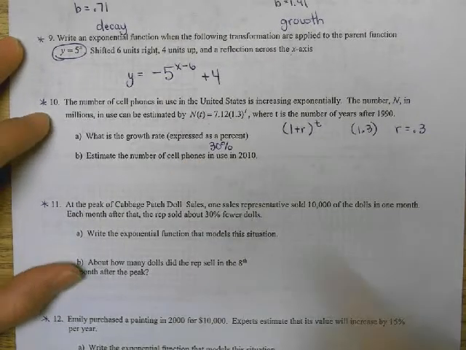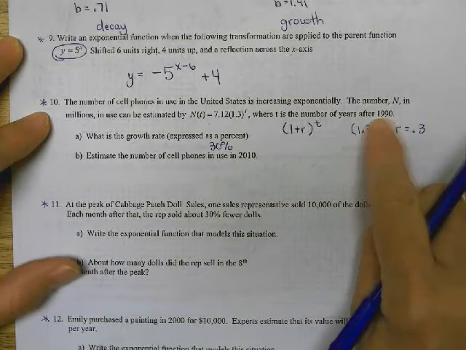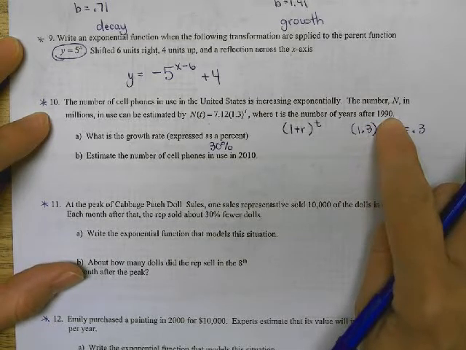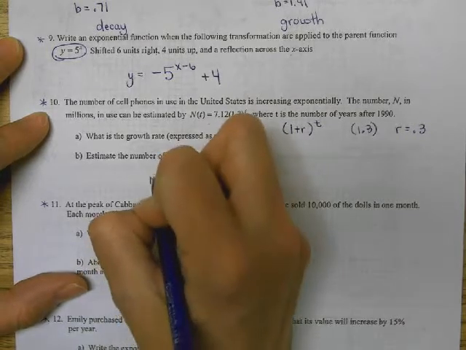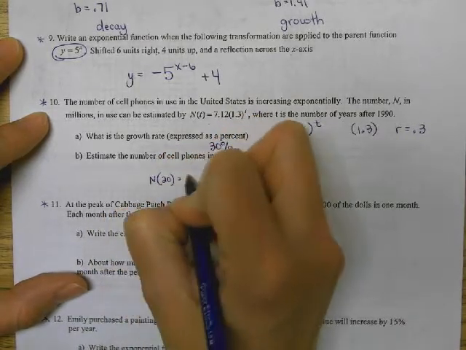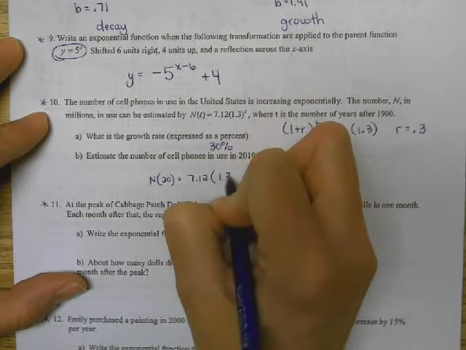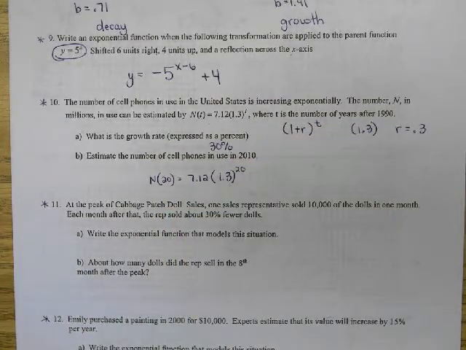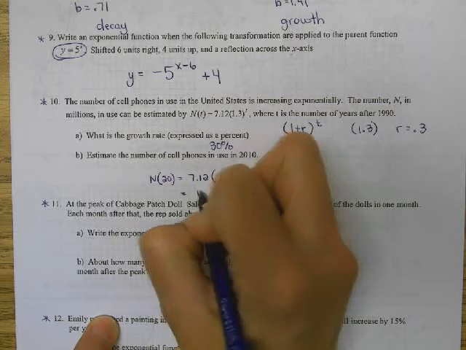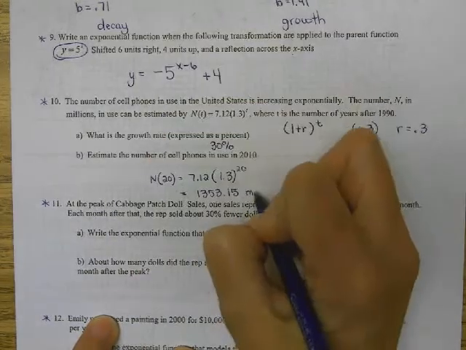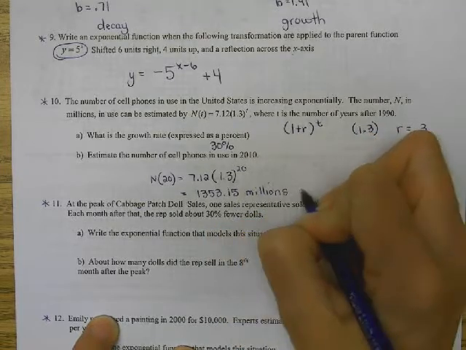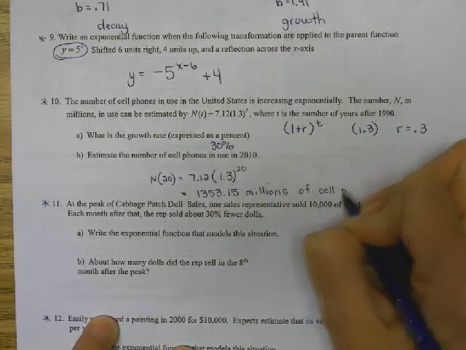So I want to estimate the number of cell phones in use in 2010. Remember, we're looking at the number of years after 1990. So from 1990 to 2010, how many years have gone by? That's 20. So I'm going to plug 20 in for t. Remember, I can plug that directly into my calculator. And I'm going to get 1,353.15. And remember, that is in million of cell phones.